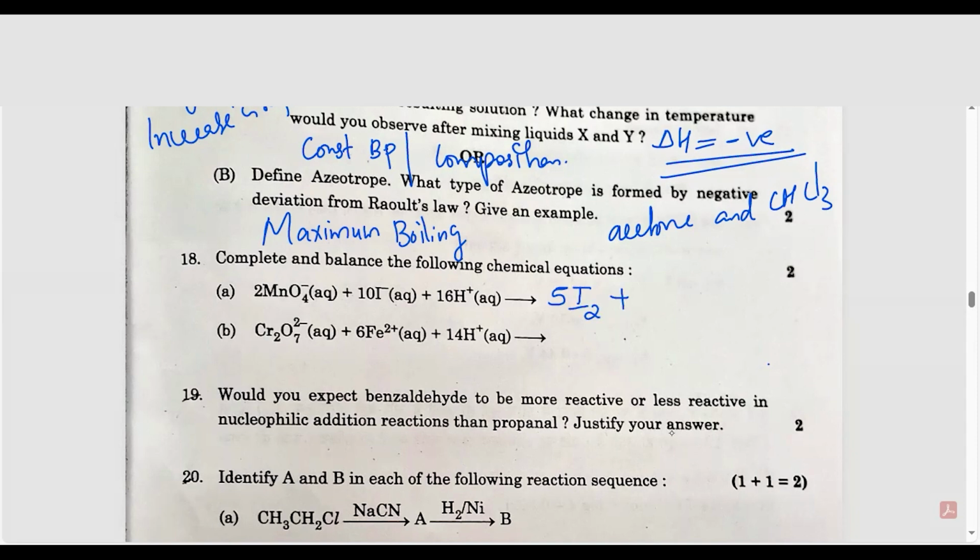So what will happen to this Mn? Mn will become 2Mn2 plus, and 16H plus is there, so you'll be getting 8H2O. So this will be the balanced chemical equation.